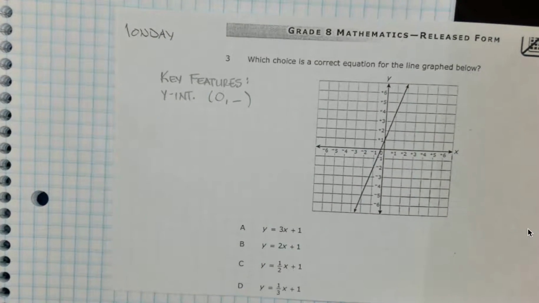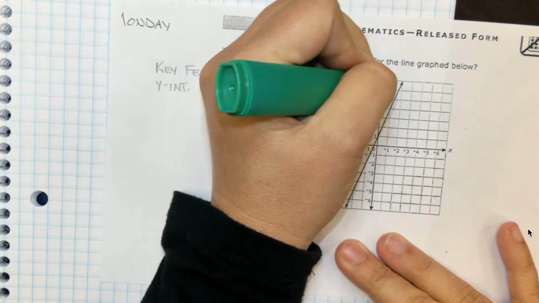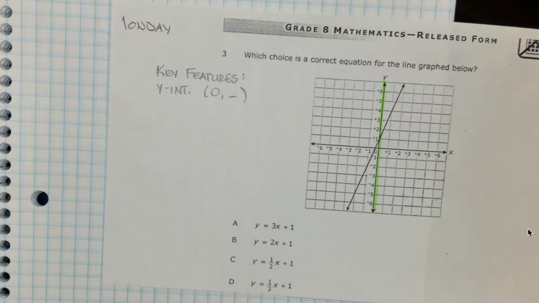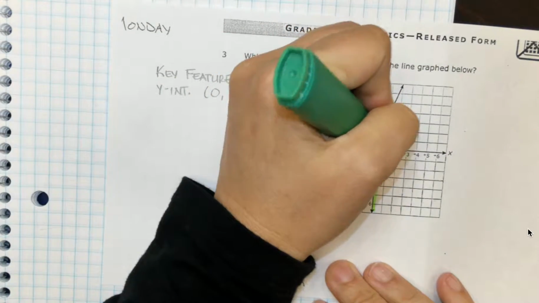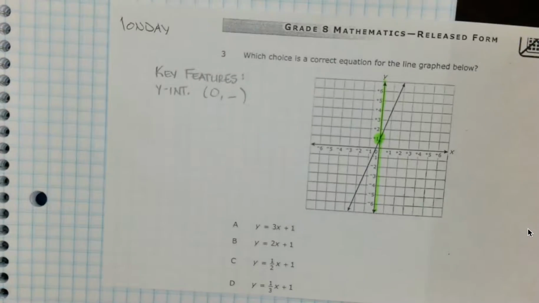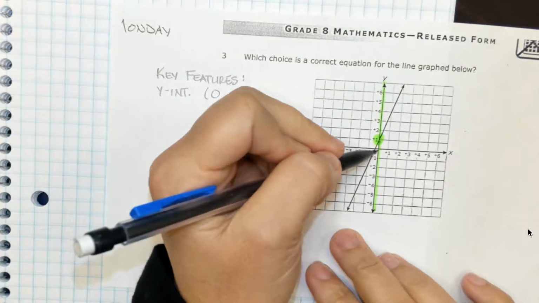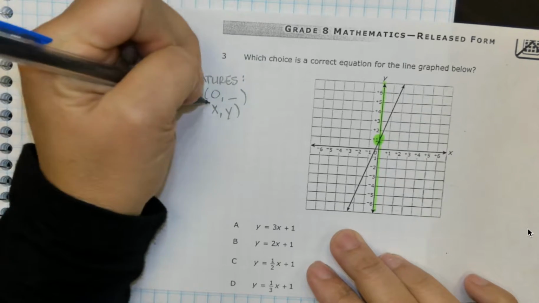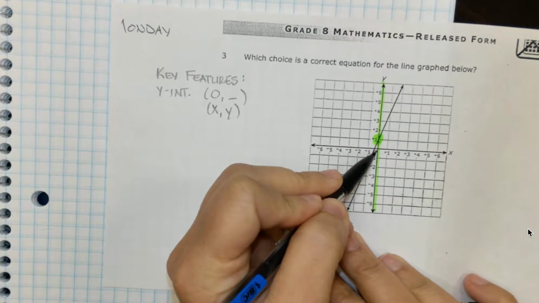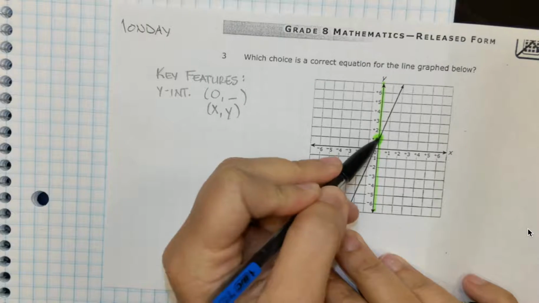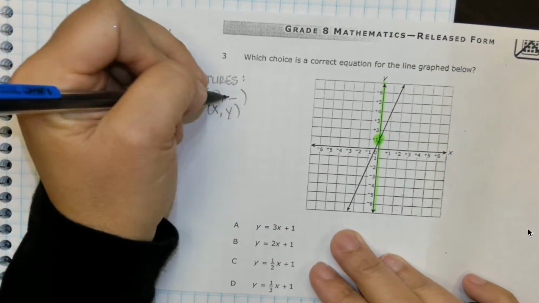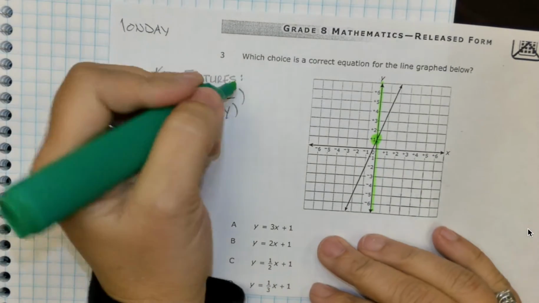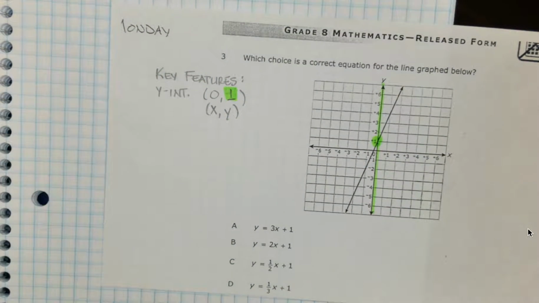So if this is the y-axis right here, then we're looking for when that graph line crosses that y-axis, and it's crossing right here at that point. That point there is 0. I'm going over 0 because our coordinate pair is always x comma y. So I'm going over on this side 0, and I'm going up 1 until I hit that graph line. So this is 0, 1. Okay. I'm going to highlight that one because I know that 1's going to show up in the equation.